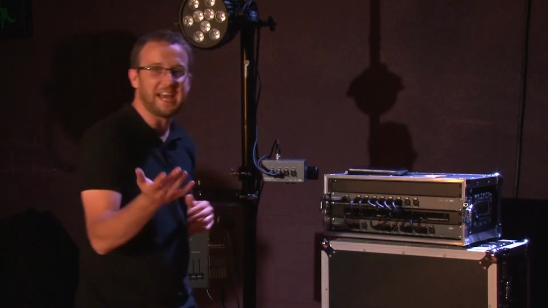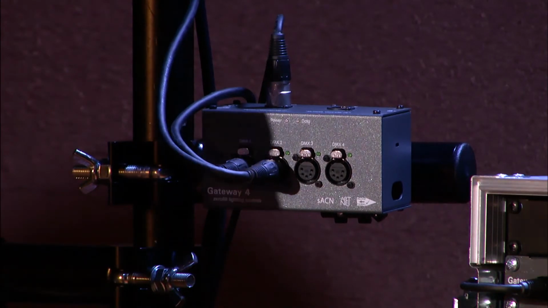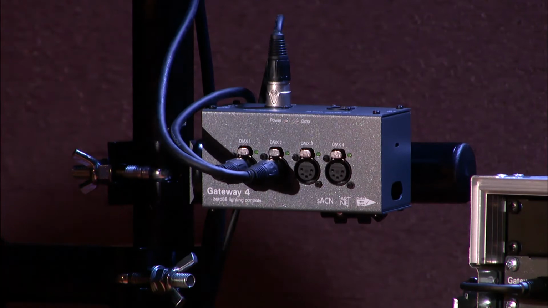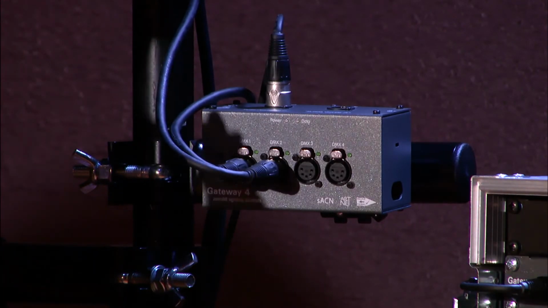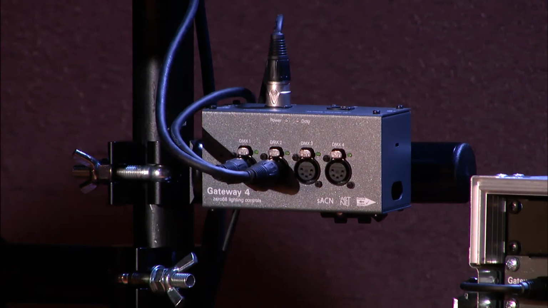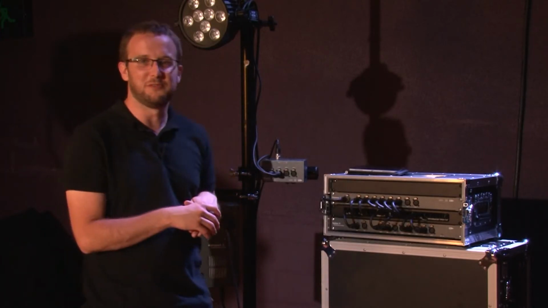Thanks, Edward. That's great. So yeah, Edward mentioned Gateway 4 here. This is the third product that completes our new data distribution range. Feature set is very similar to the Gateway 8. It can take ArtNet and streaming ACN right in and convert that to DMX and RDM. But its form factor is much smaller, much more versatile.